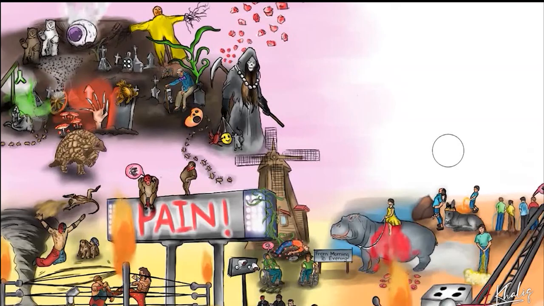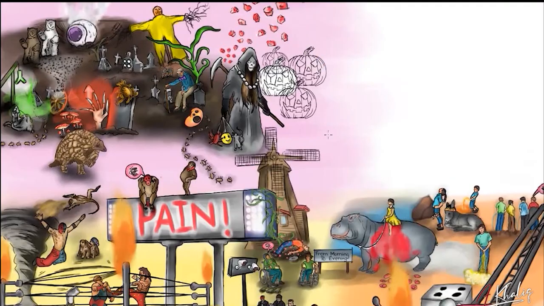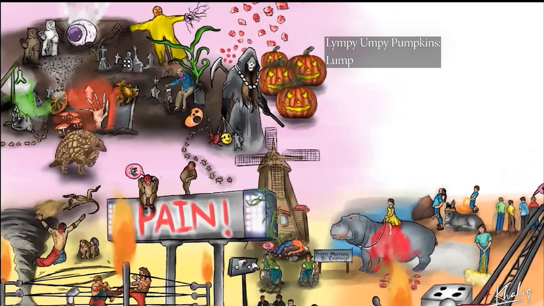Now, to turn this graveyard into something more creepy, we just draw some lumpy pumpkins around. And these pumpkins are going to tell you about lump. So you're also going to ask about lump. Now, there are some simple questions about lump, like how did you notice it the first time? What were you doing the first time? How did you come to know about that? And like these questions, are there many other lumps as well?